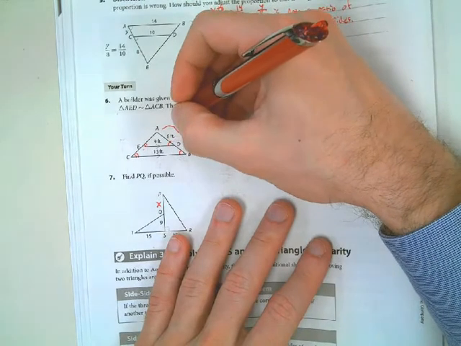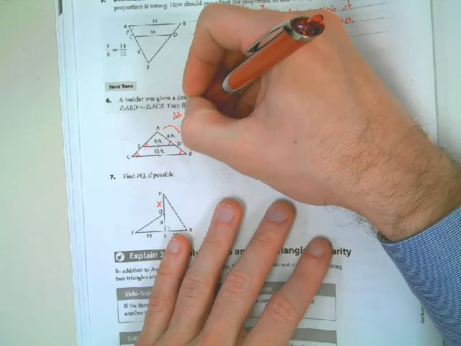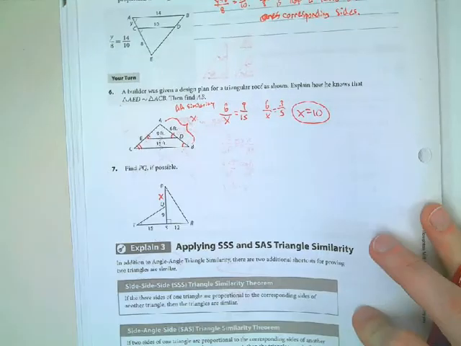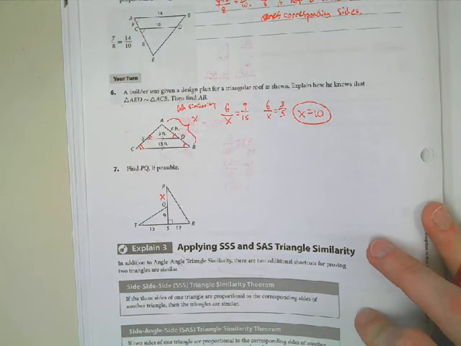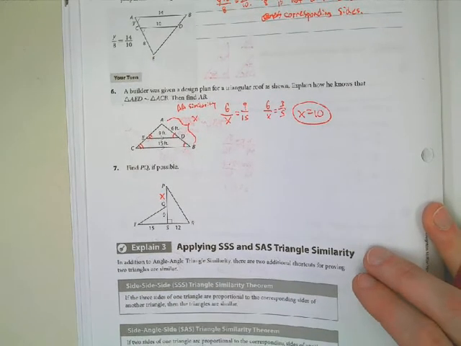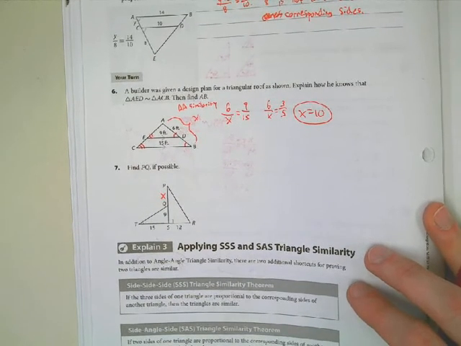Okay. If you didn't write that part down, I'm not too worried about it. You can't do the problem if it's not similar. I will say in the homework, though, there will be some problems that are not similar, and so then you don't have to do them. You just stop and you say not possible. So just keep that in mind. All right, Michael, back to you then.